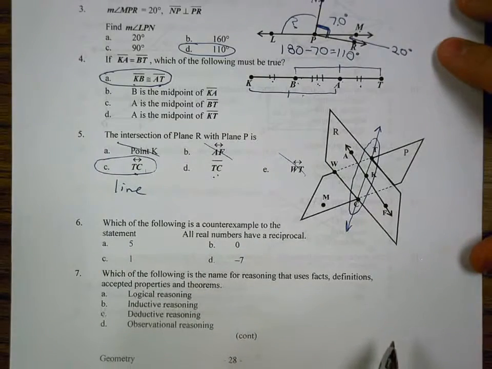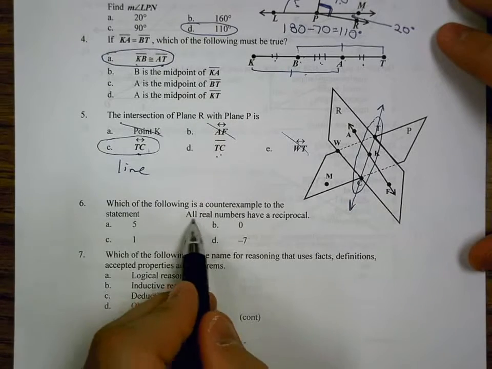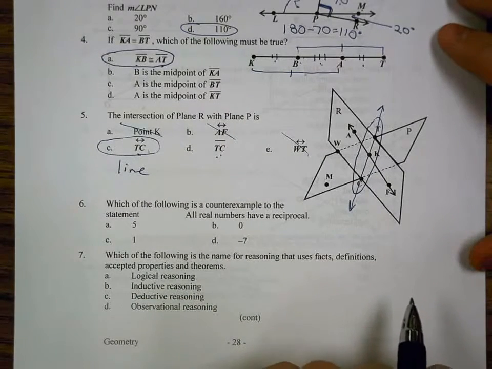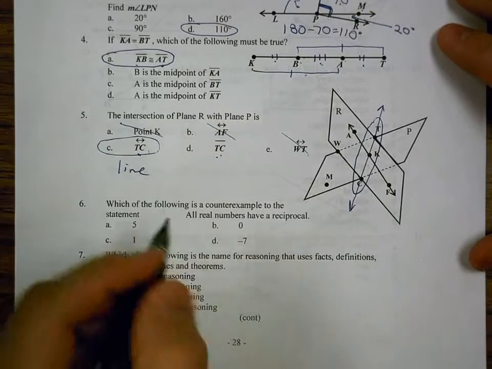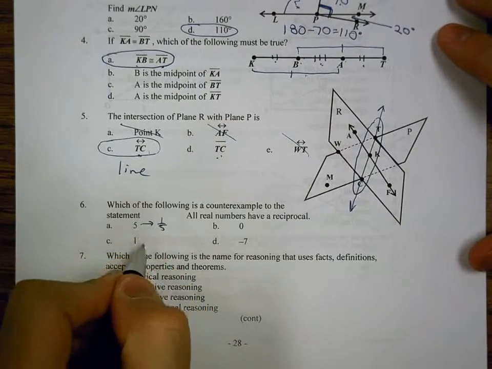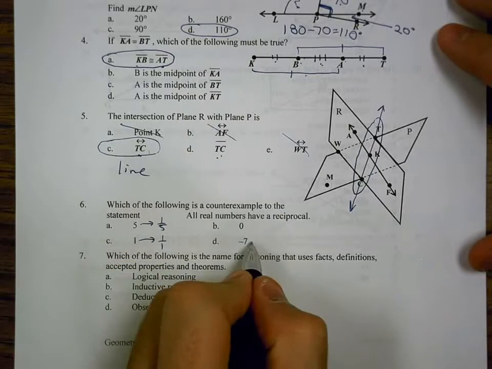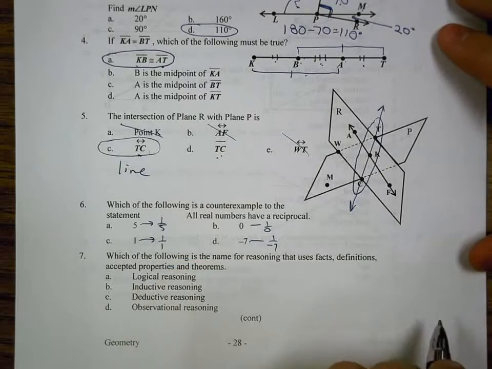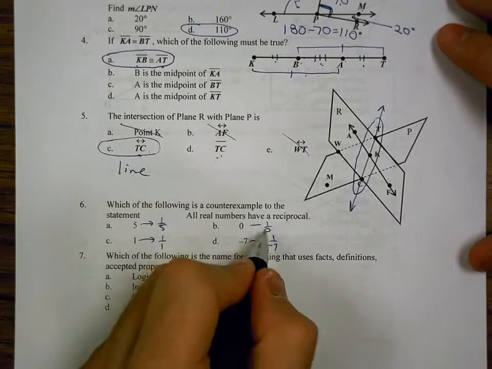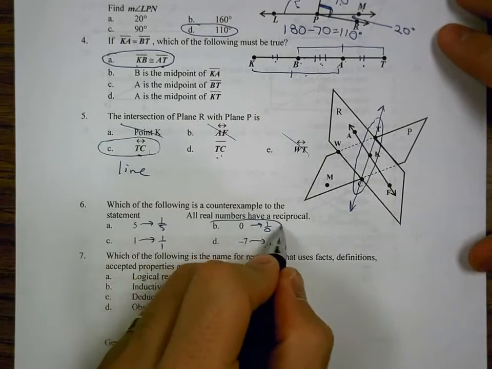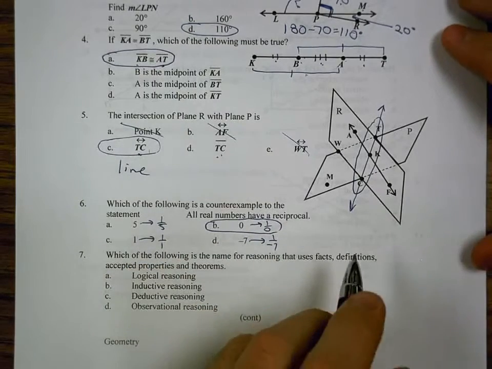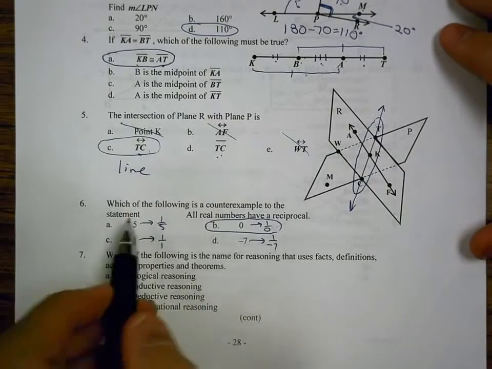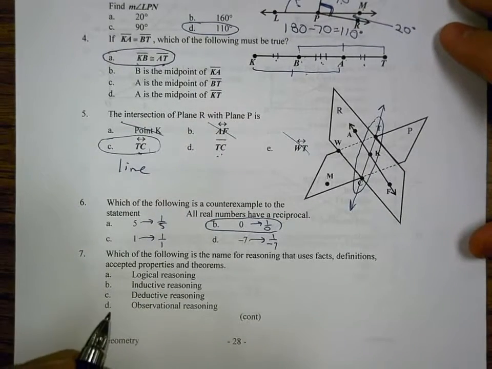Number 6 is we need to find a counterexample to our statement. All real numbers have a reciprocal. If we remember, a reciprocal is when we can take the number and we put it underneath 1 as a fraction. So this would be 1/5. This would be 1 over 1, 1 over -7, and 1 over 0. So I can do that to all of them, but I need to see which one does and does not work. The one that doesn't work is B. And that's because 1 over 0 is an undefined number. We can't have that. The rest of them do work, so B would be our counterexample.